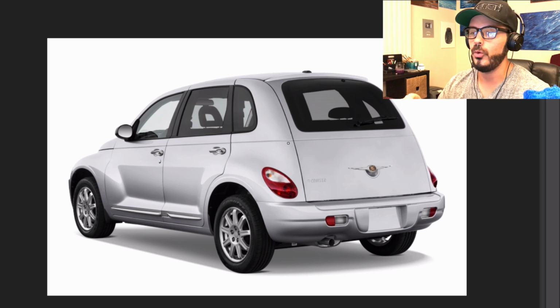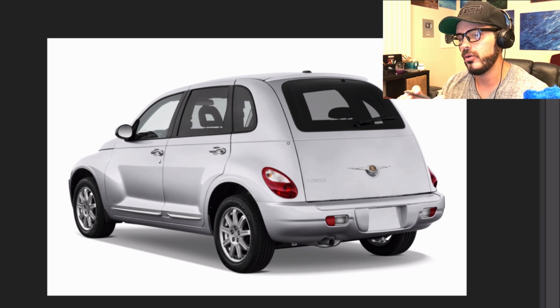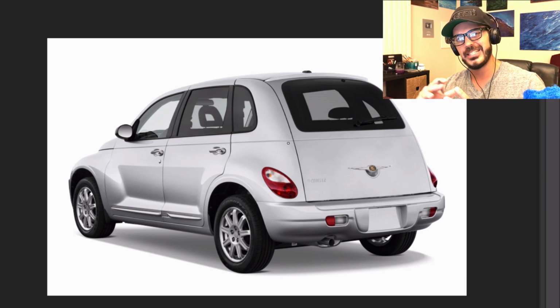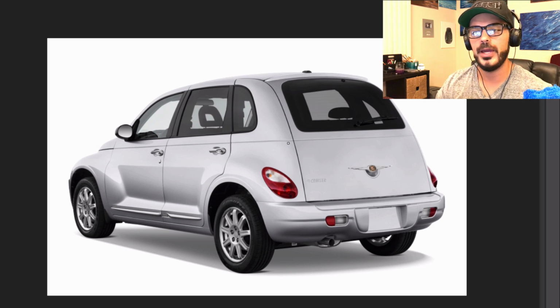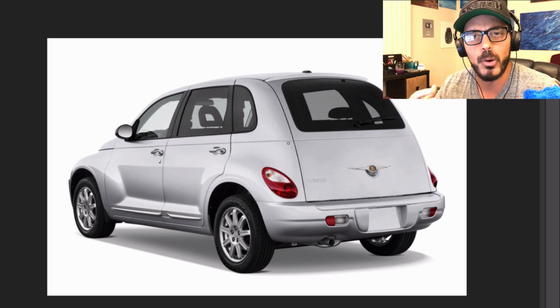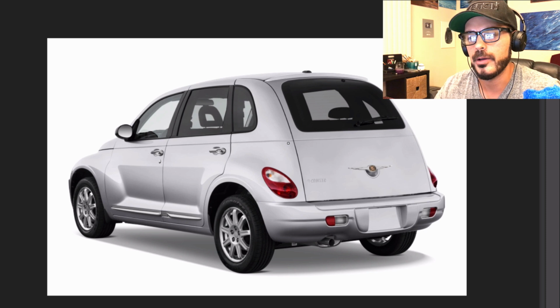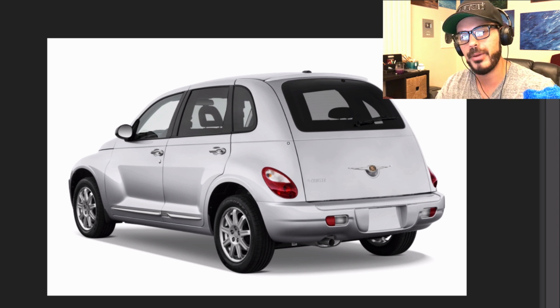So what we're going to do with this redesign in general is to remove all the 90s styling. We don't want the roundness. We want to sharpen everything up, pretty much define the lines a bit more than what it is right now. But at the same time, we don't want to make it into a normal, boring MPV or minivan or whatever you want to call this. We want to keep the same proportions of the PT Cruiser, but restyle it into a modern design.